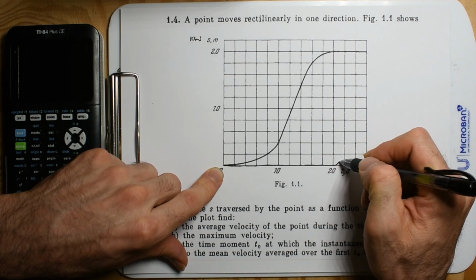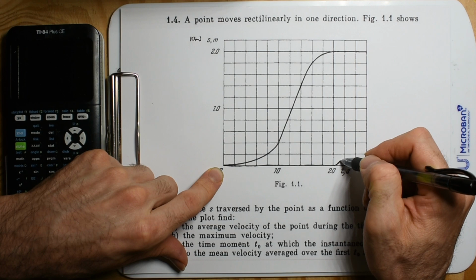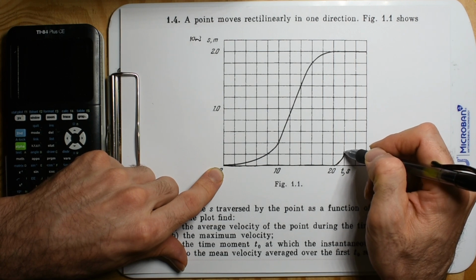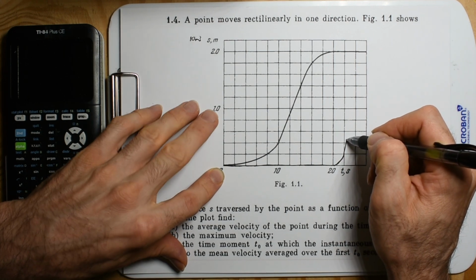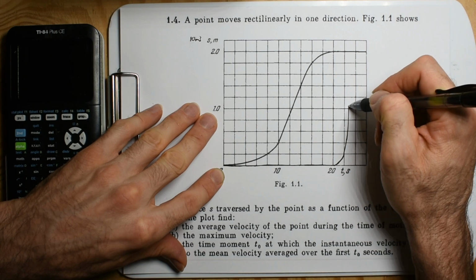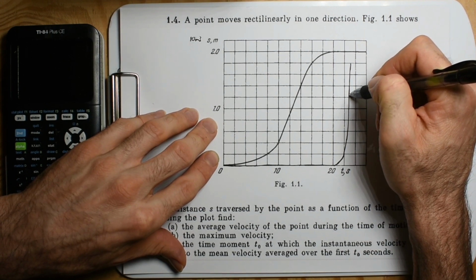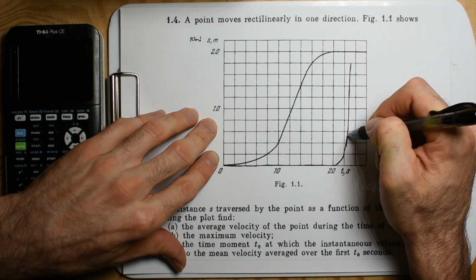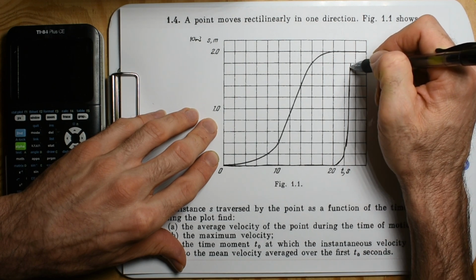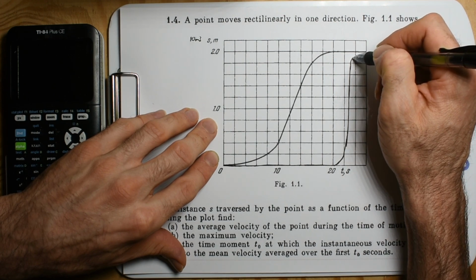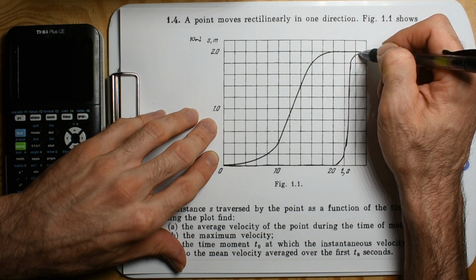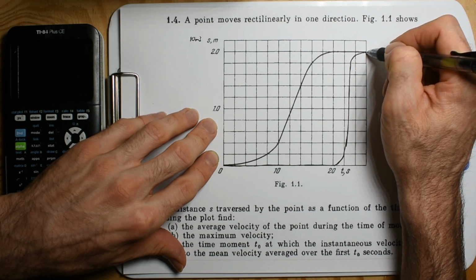So my velocity starts to increase. We get into the car and it really increases. We hit the highway. Now this constant line is like 60 miles per hour. And then we get off the freeway and the bar is just right there.